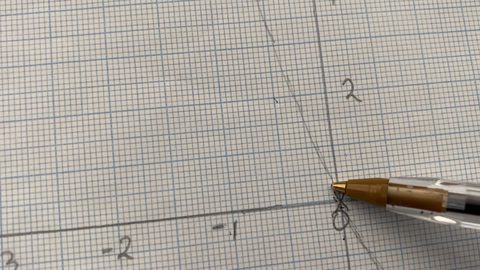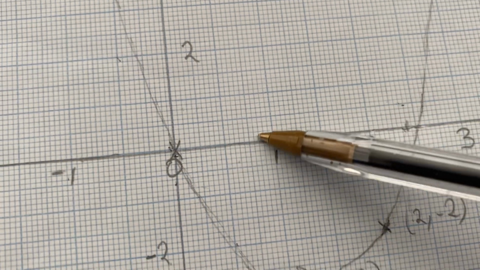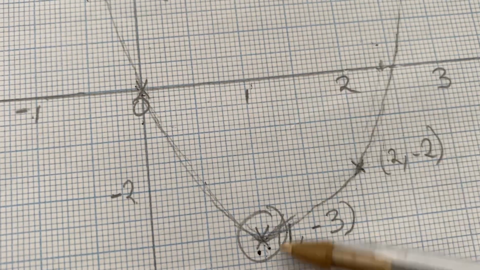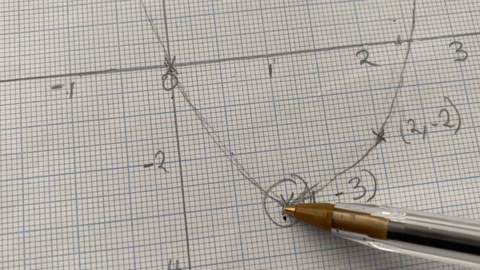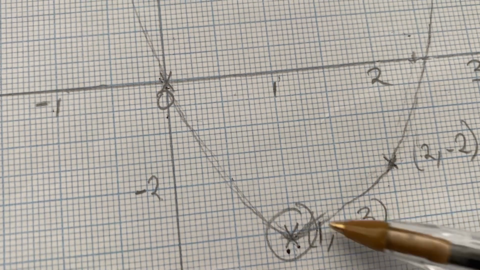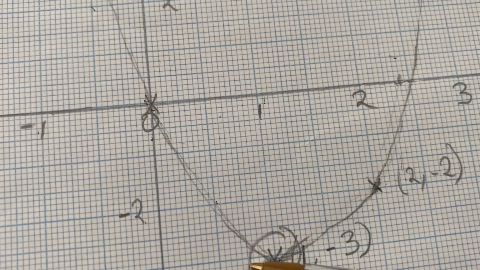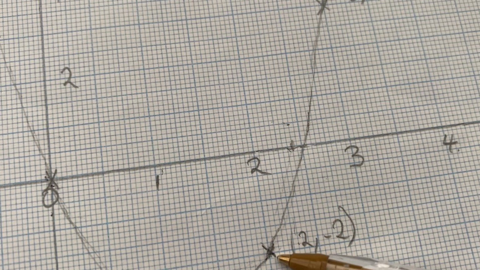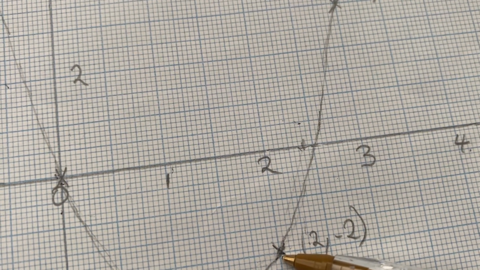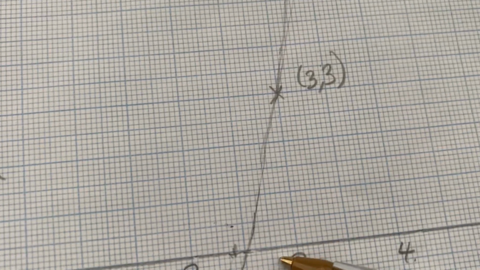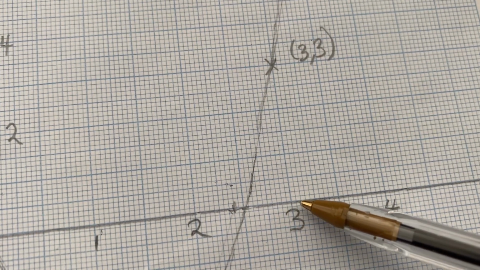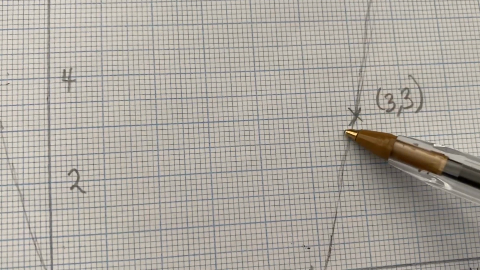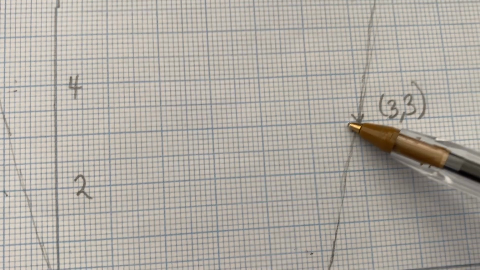When x is 1, y is minus 3 here. Okay. When x is 2 here, y is minus 2. When x is 3, y is minus 3 here.